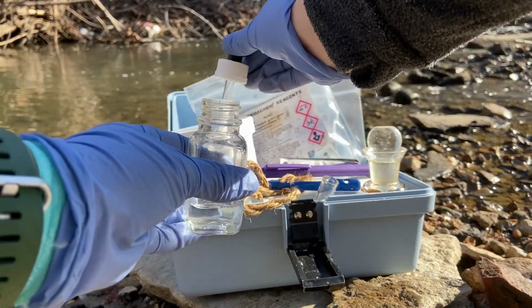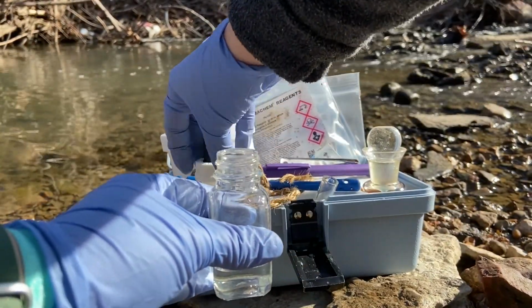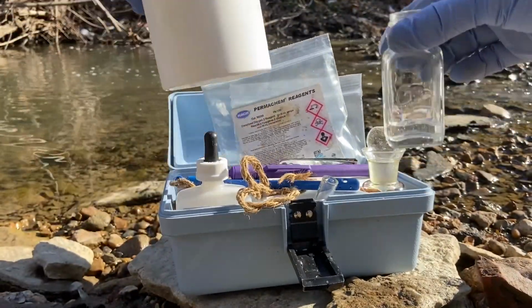Waste from this kit is fully reacted and non-hazardous. This can be discarded on the ground away from the stream or containerized to be poured down the drain at a later time.